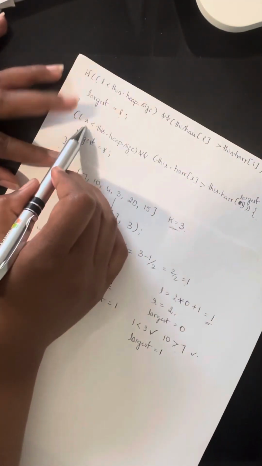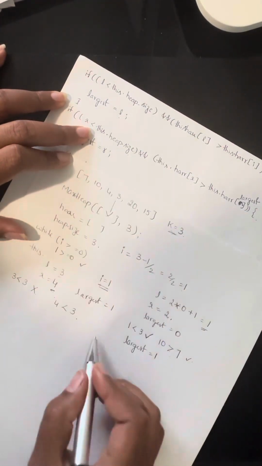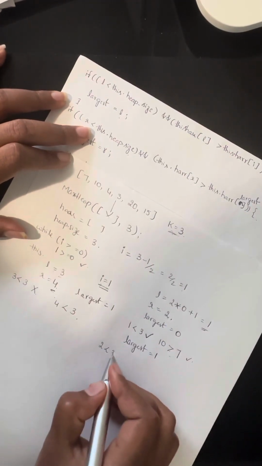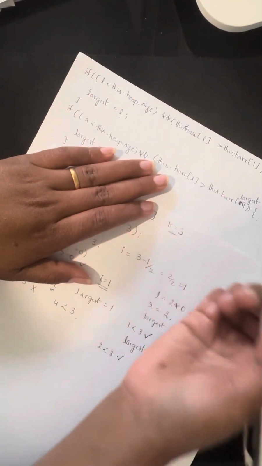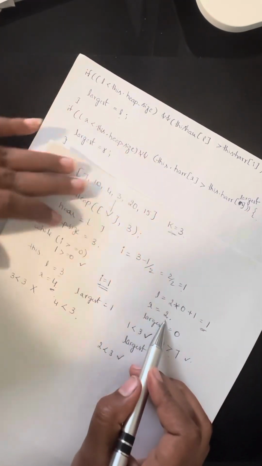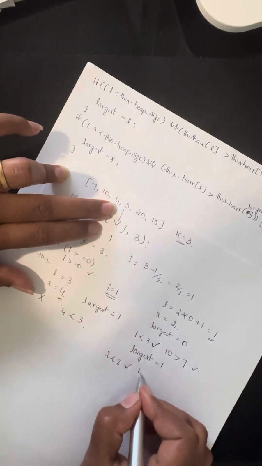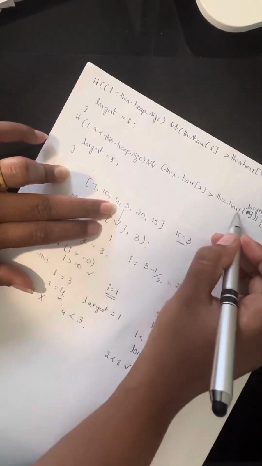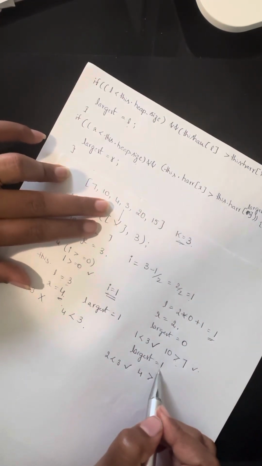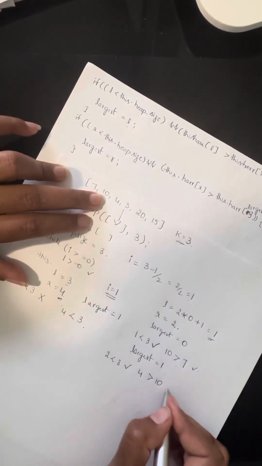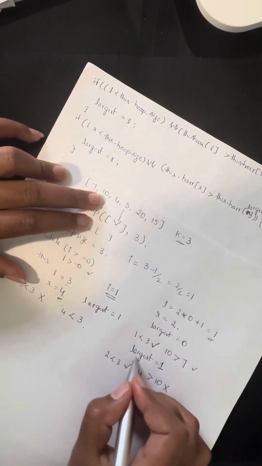And now let's see the next if condition. So right is 2. 2 is less than 3. This one satisfies. And if H array of R, R is 2, at 2 we have 4. So 4 is greater than this.H array of largest. In largest we have 1, so at 1 we have 10, so this one does not satisfy. Hence in the largest we have 1.